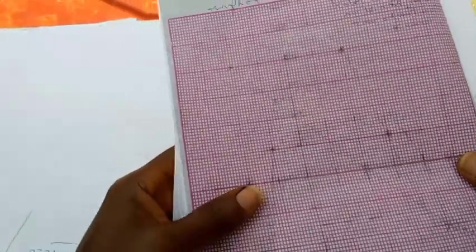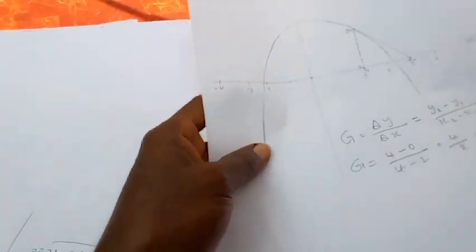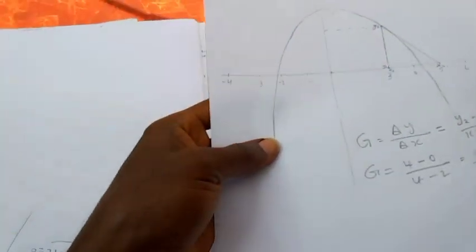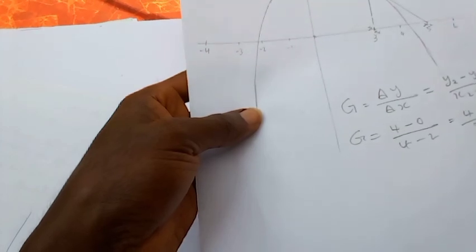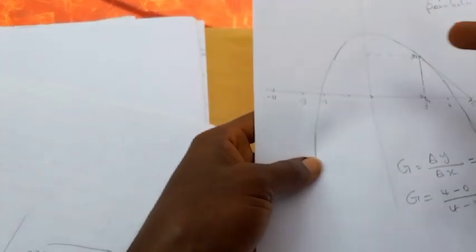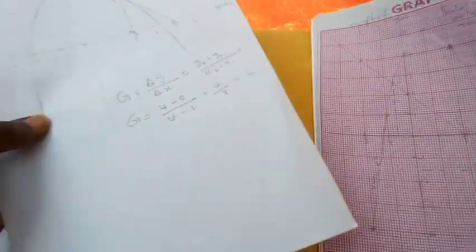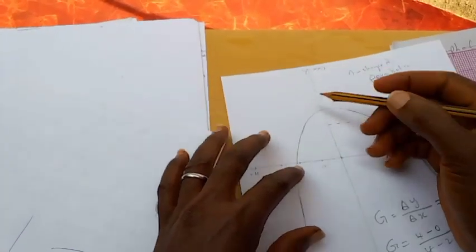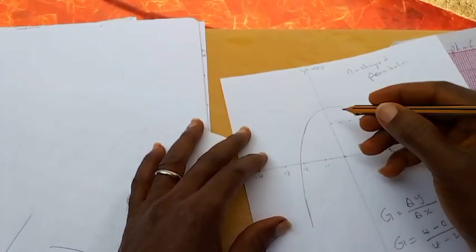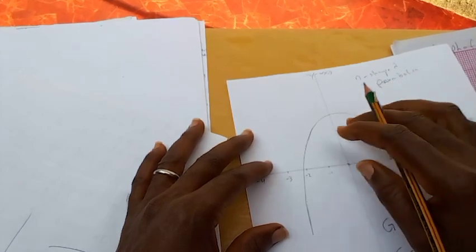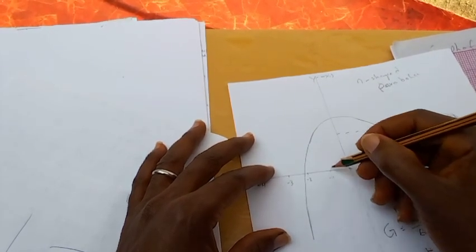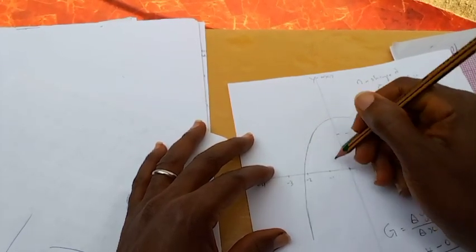Let me also check it out somewhere over here. It can also be a possibility of one being asked to calculate the gradient of this curve again, maybe at x being minus 1 over here.